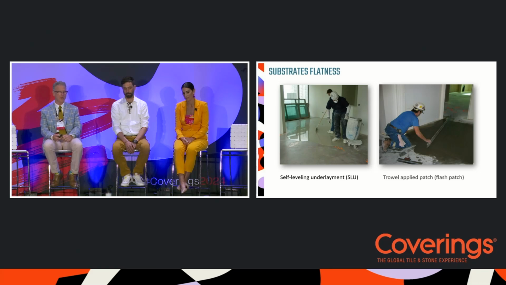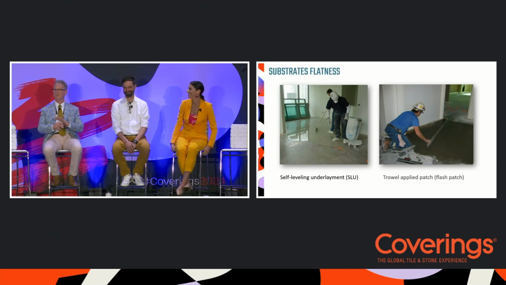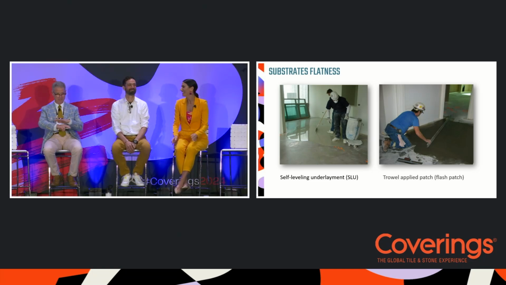We used to call this self-leveling underlayment, and I think the ANSI committee has agreed to call it now a flowable hydraulic underlayment, because self-leveling is a misnomer. You have to push it around with a squeegee, and you can't just pour a bucket on the floor and expect it to go where it needs to go. So we debate words in the ANSI committees.